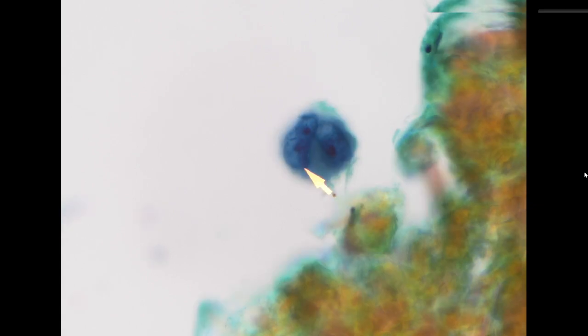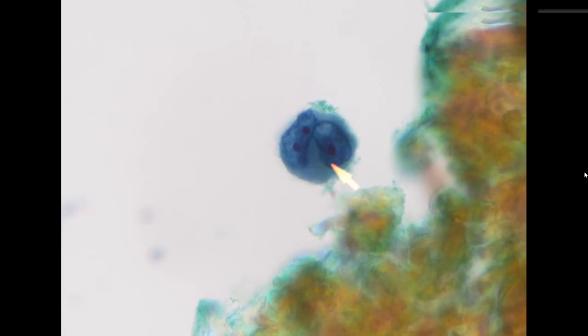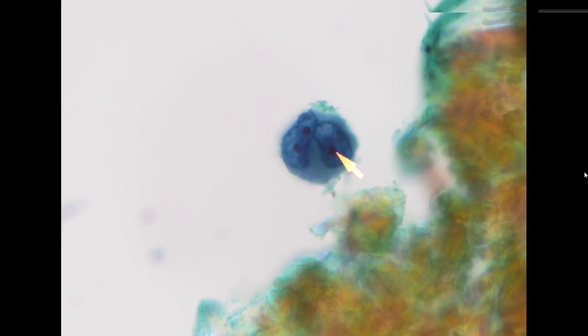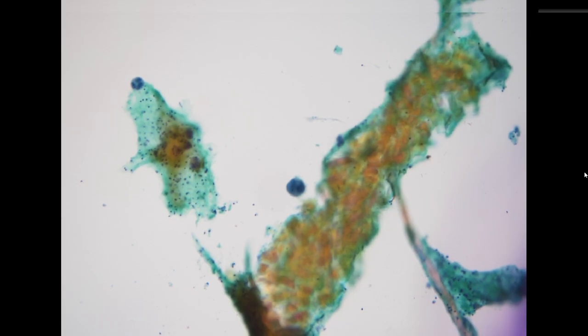So again, this is consistent with a poorly differentiated adenocarcinoma. These cells are very big, gigantic cells with very distinct and prominent nucleoli. So this is also consistent with the patient's disease of high-grade adenocarcinoma of lung.